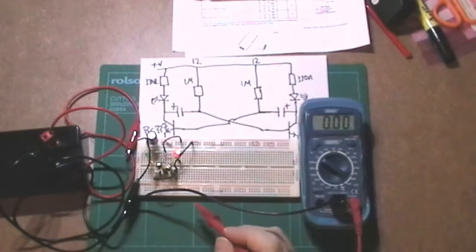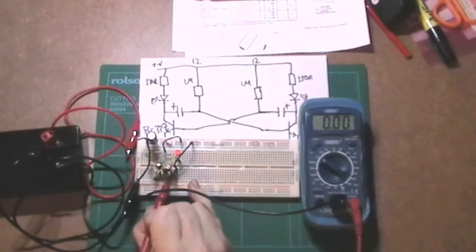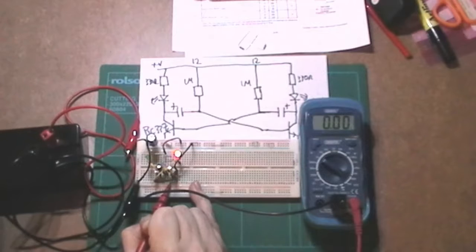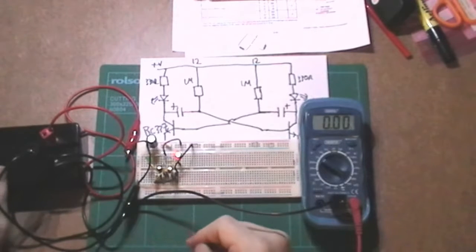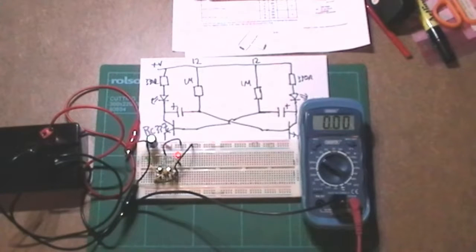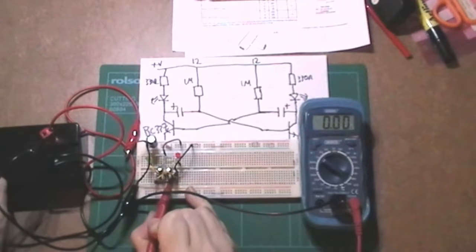What is that in relation to this voltage? When I first turn it on, that goes up to supply voltage. I'm going to have to get something to discharge these capacitors. So let's try that again.